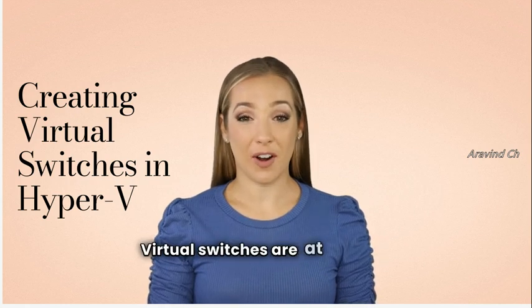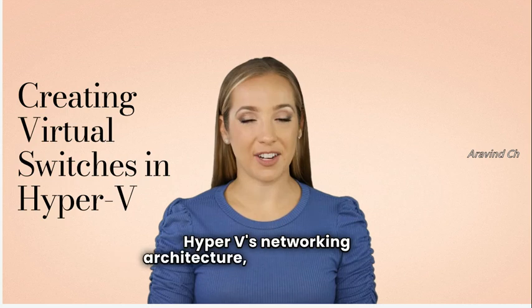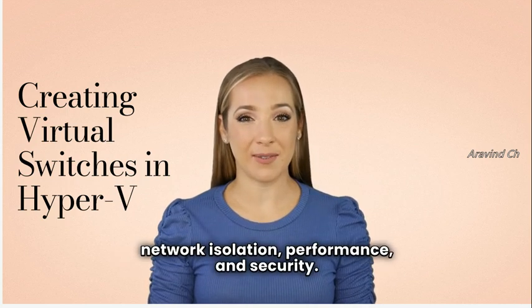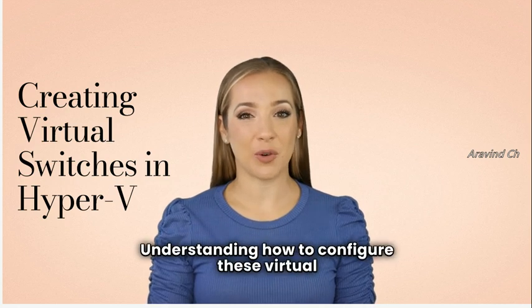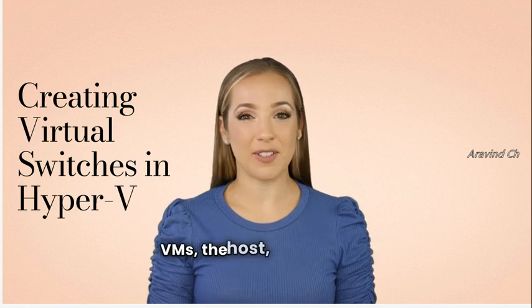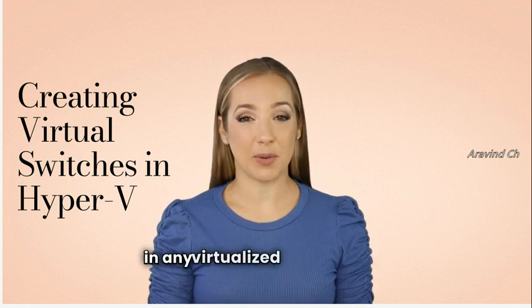Virtual switches are at the heart of Hyper-V's networking architecture, providing options for network isolation, performance, and security. Understanding how to configure these virtual networks properly ensures effective communication between VMs, the host, and external resources in any virtualized environment.